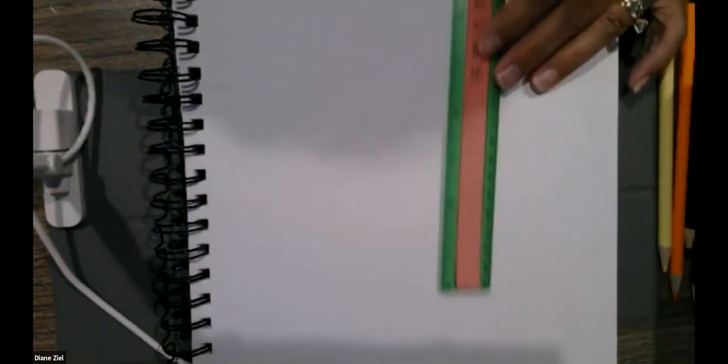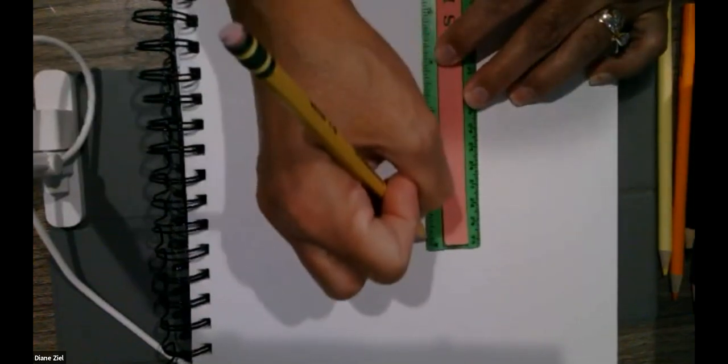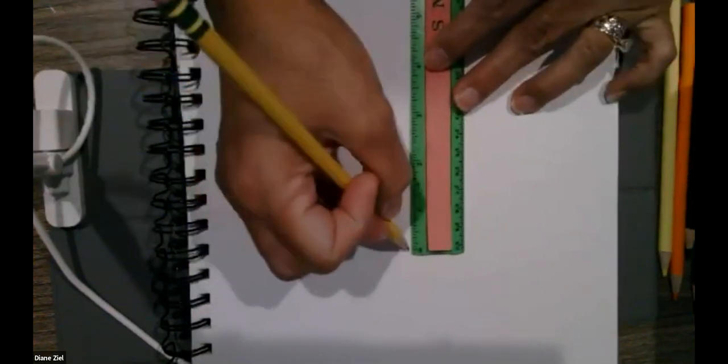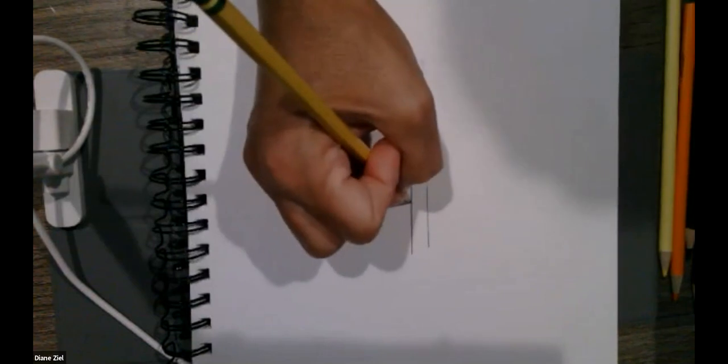So now we're going to begin drawing. I'm going to begin by drawing the stem. So our offspring is going to have a 4-inch light green stem. So we're going to use our ruler. We're going to draw a stem that's 4 inches long. Then we're going to have 2 dark green leaves.